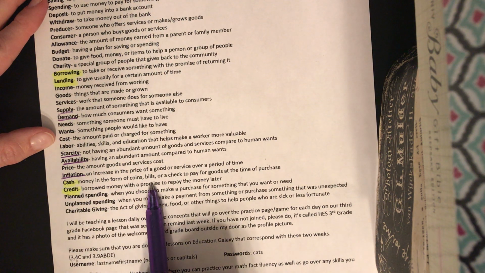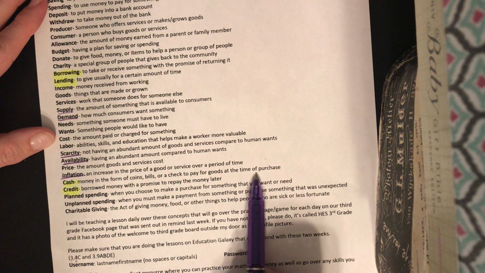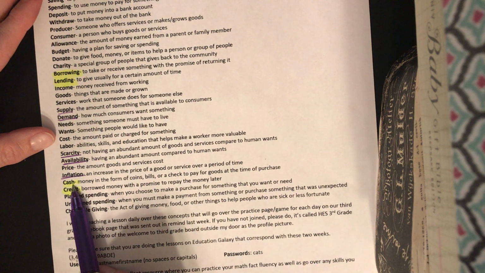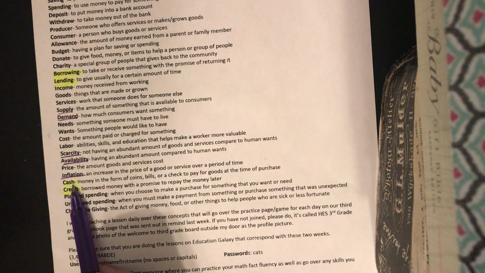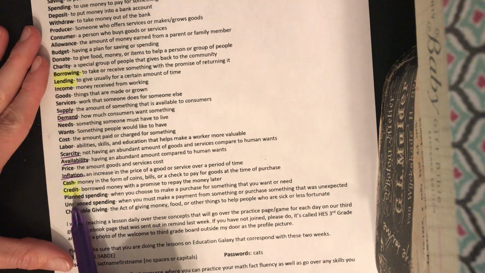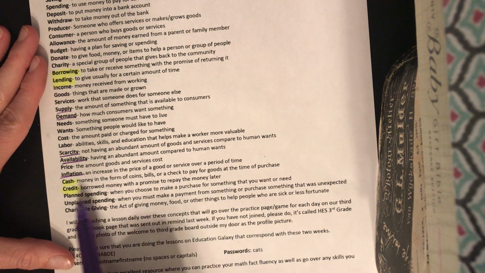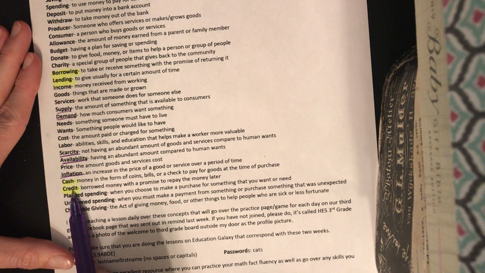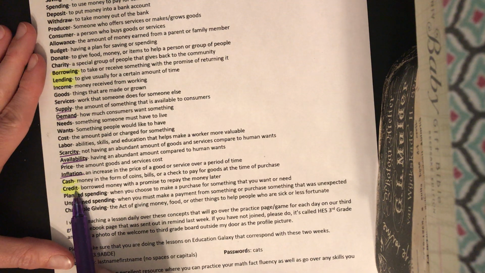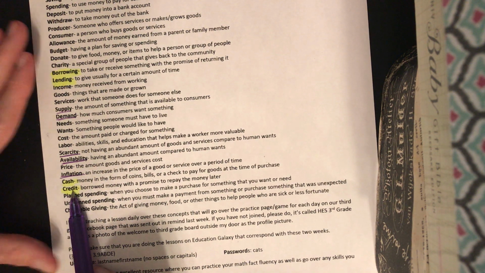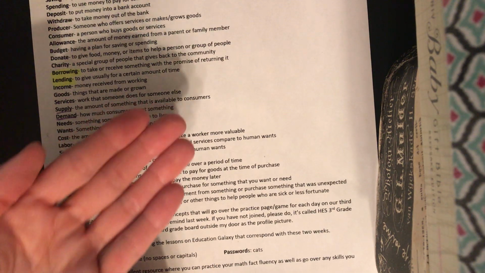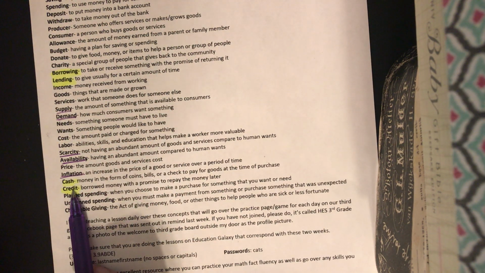Money in the form of coins, bills, or a check to pay for goods at the time of a purchase. So, that's money I have. I have it. I'm giving it to you right now. Credit. Borrowed money with a promise to repay the money later. Okay, so borrowing it. So I do not have this money. I'm going to borrow it. That's why it's called a credit card. Lots of people pay with a credit card. I don't have that money, but look, I'm going to say, here's my credit card, and I promise to pay you later because I don't have it now.